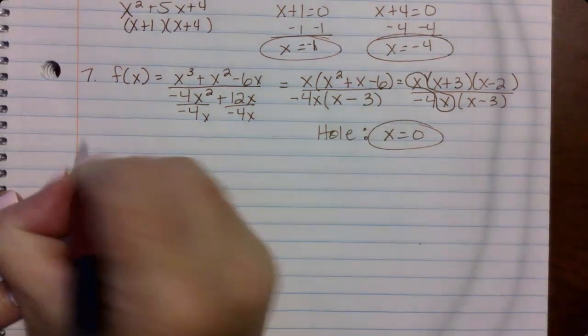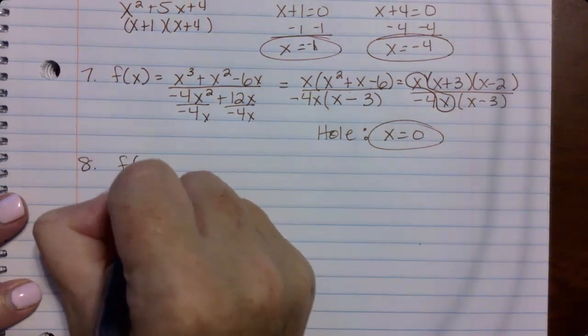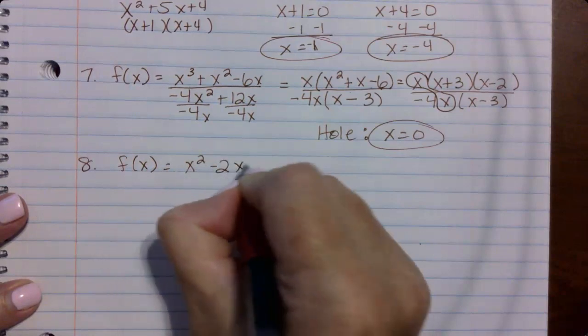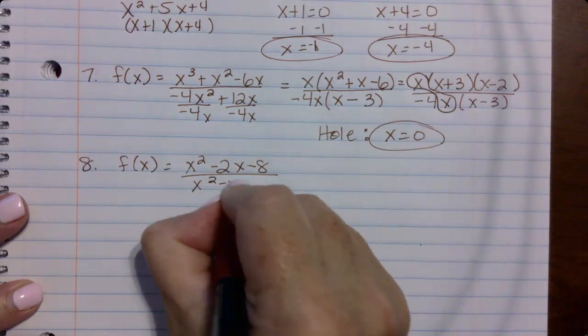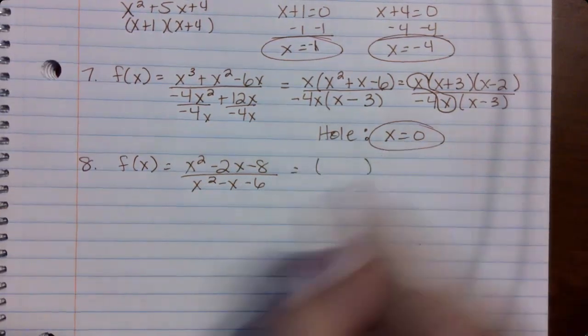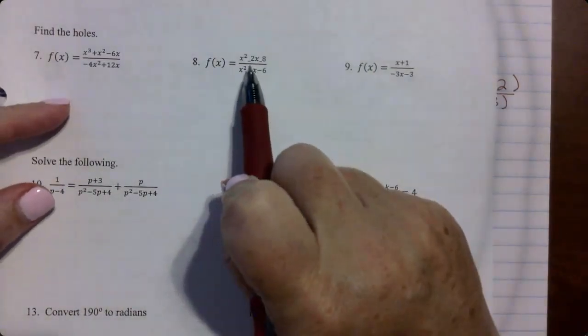Number 8. That should be x squared minus 2x minus 8 over x squared minus x minus 6. Those are supposed to be minus signs.